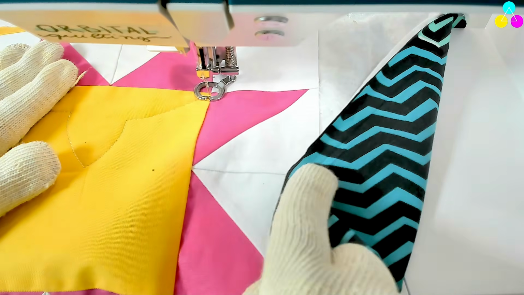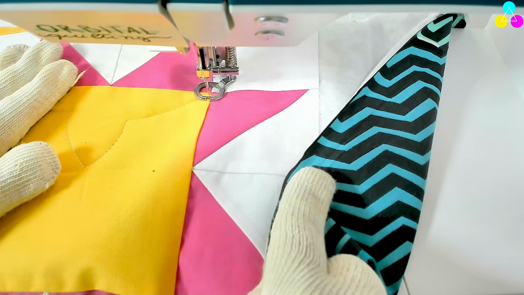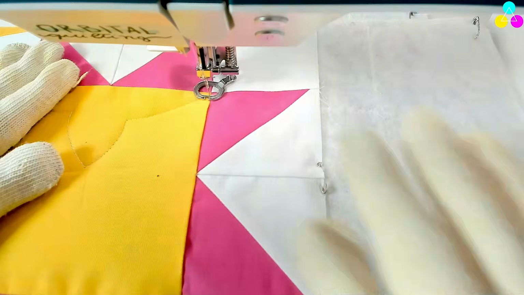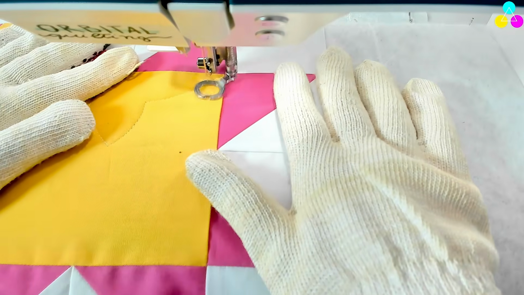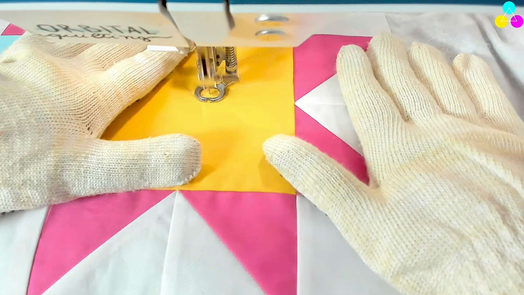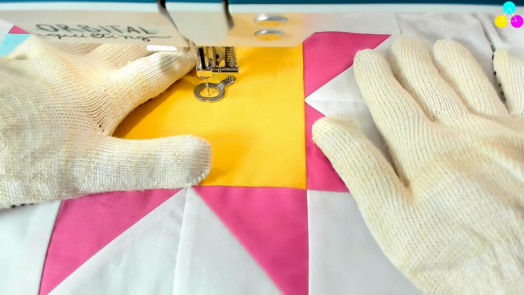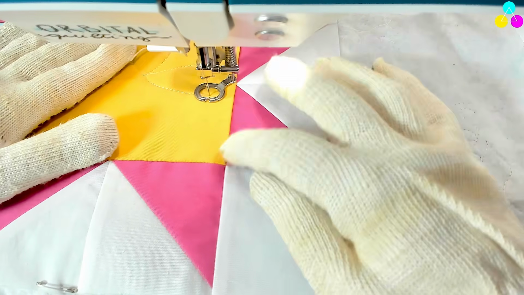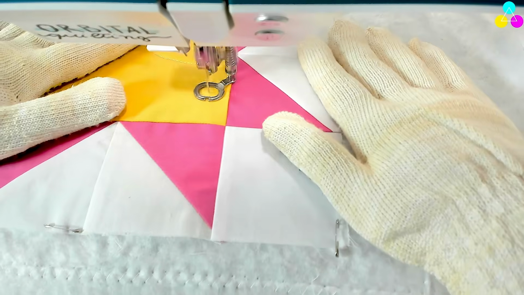Check always your toilet paper margin to see if it's not folded under your quilt. And then again, go to the center, and then aim here, stop when it's comfortable, and then go to the corner.